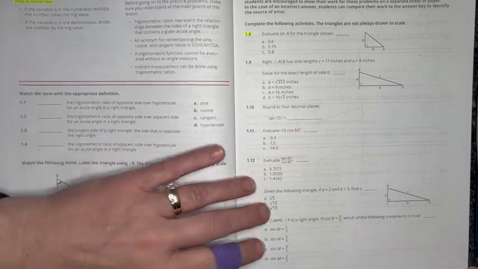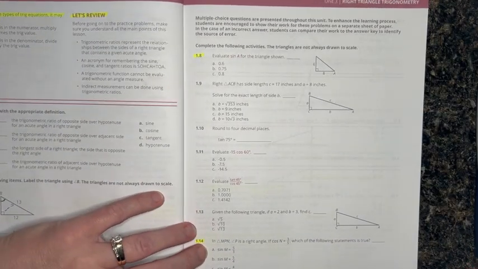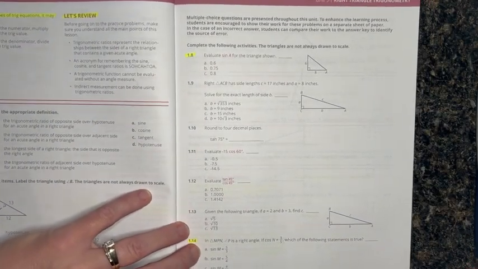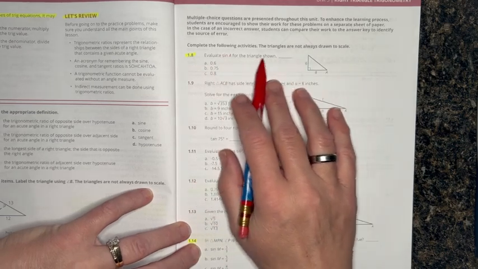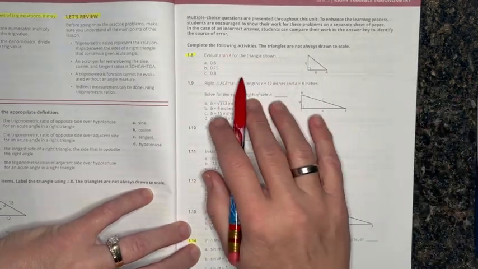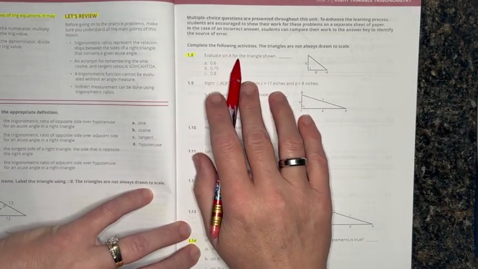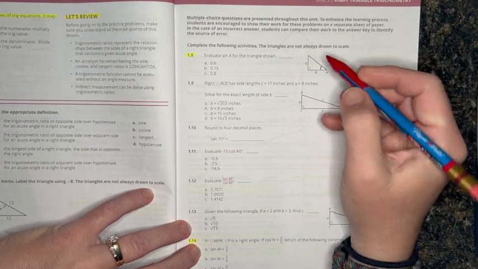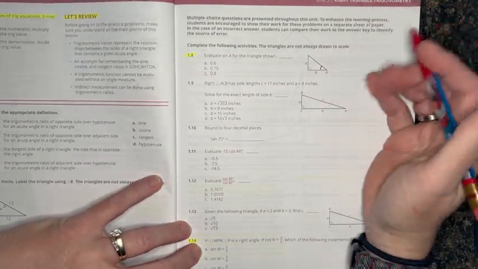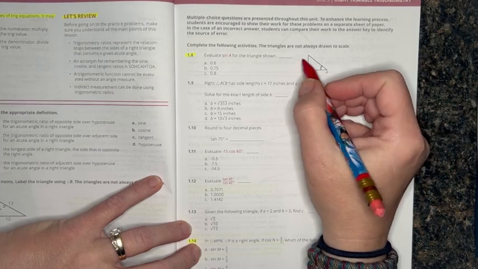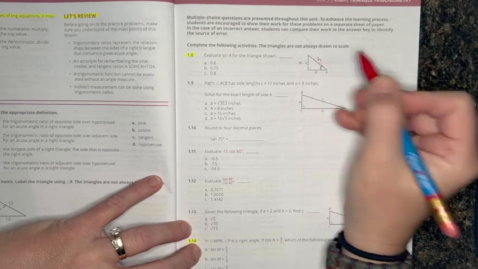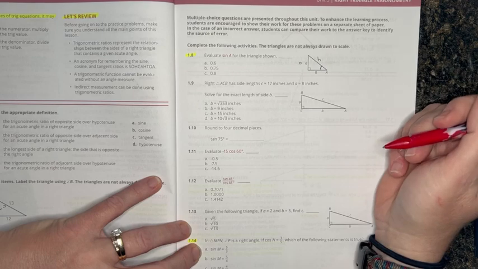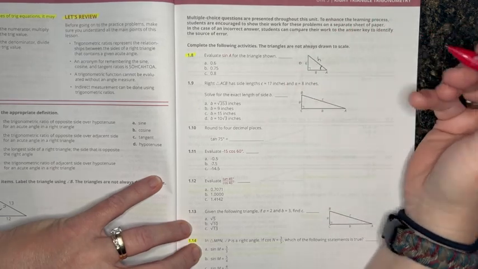And the adjacent side, remember, is the side that creates B, and that's a 5. All right? Over here on page 11, problem number 8. Complete the following activities. The triangles are not drawn to scale. Evaluate sine of A for the triangle shown. Okay, here's A. They want us to evaluate the sine of A. And remember, the sine is opposite over hypotenuse. But they didn't give us the hypotenuse, so we need to solve using the Pythagorean theorem.